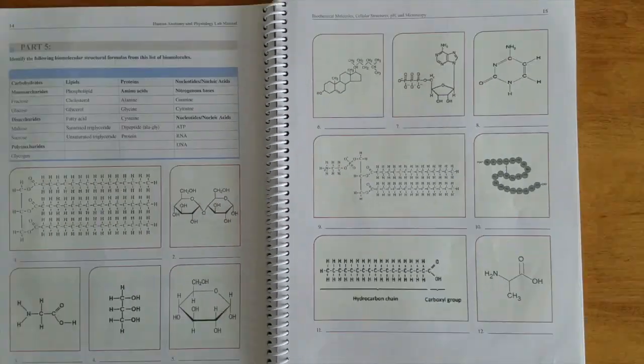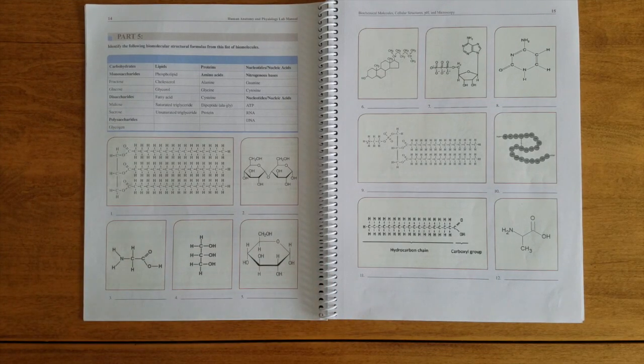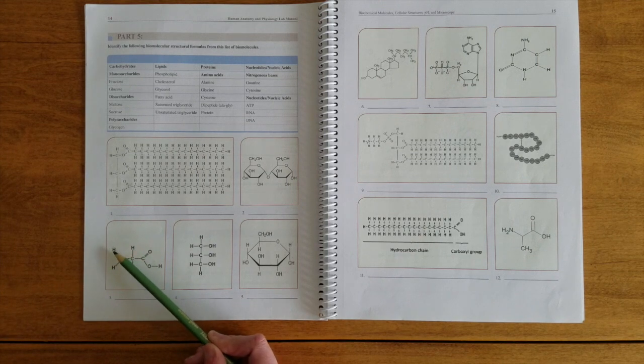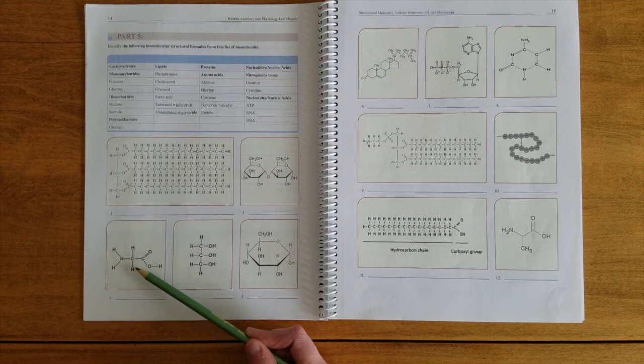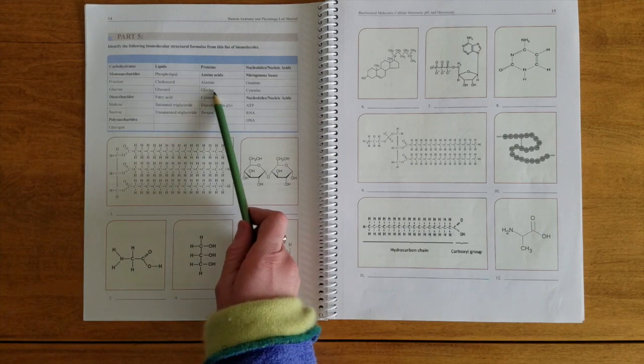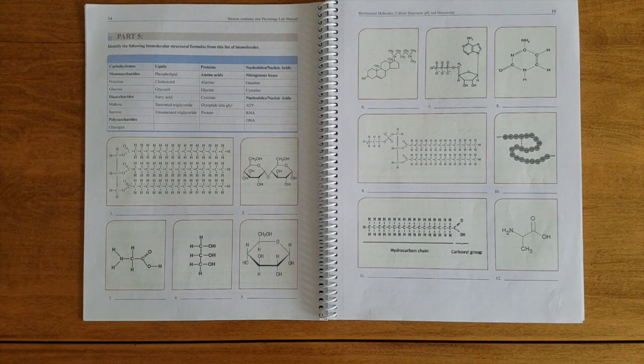So let's find an amino acid over here in our lab manual. And this looks like one right here. Central carbon, hydrogen up top, amine group over here, carboxylic acid or carboxyl group over here. And this would be our R group. Specifically, this one has a hydrogen here, and this is the most simple of our amino acids, glycine. Notice you have a list of amino acids over here, and the only difference between all of those is that R group. So I'll let you guys find the other two.